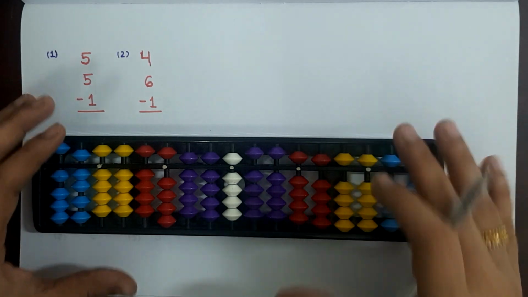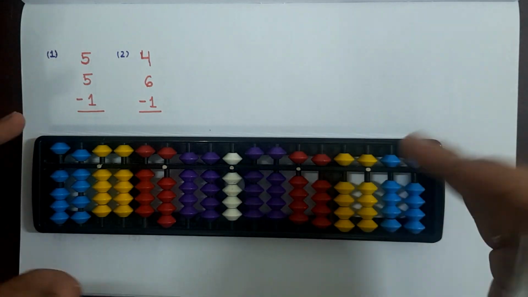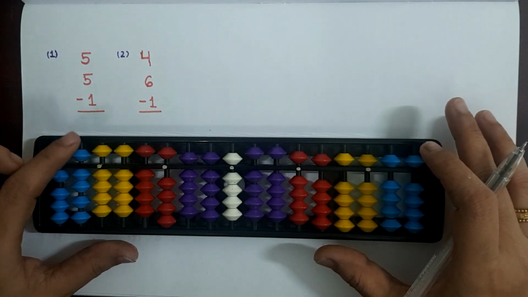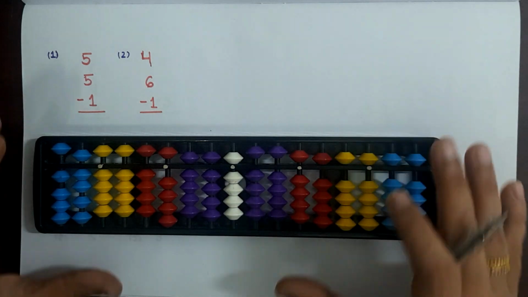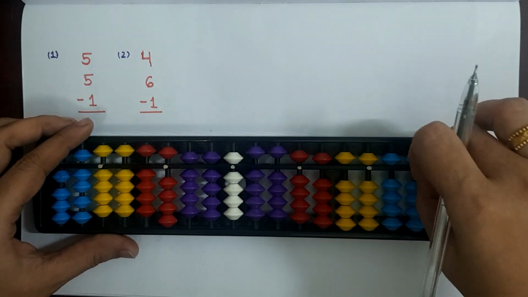In today's video, we will be learning one more big friend subtraction formula. Why do we need to learn this formula? See, here we have two sums, right? Now let us solve these sums. The first sum here is 5 plus 5 minus 1.